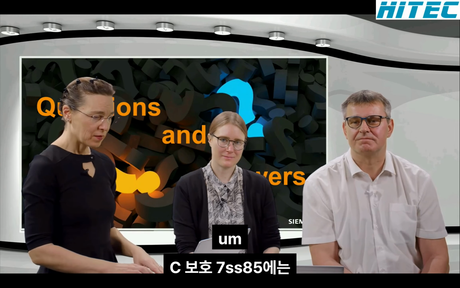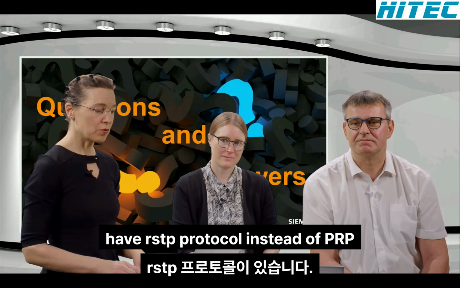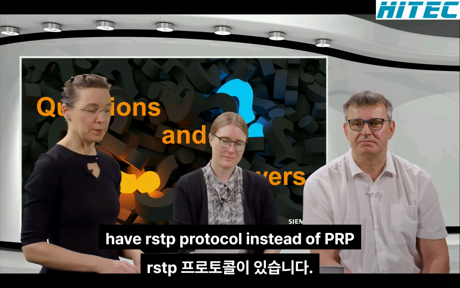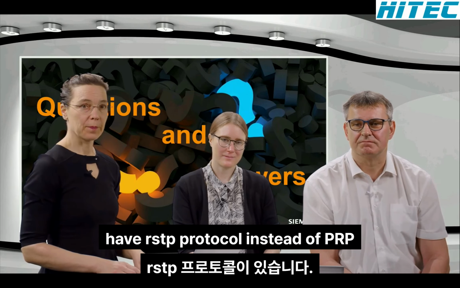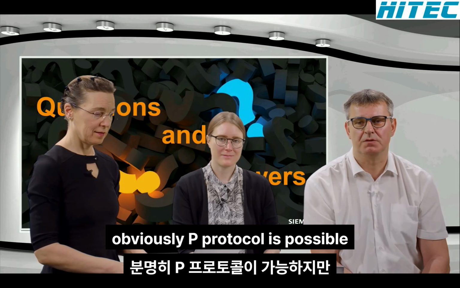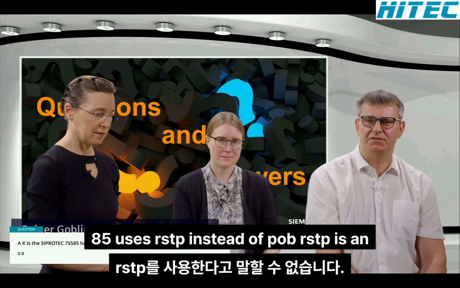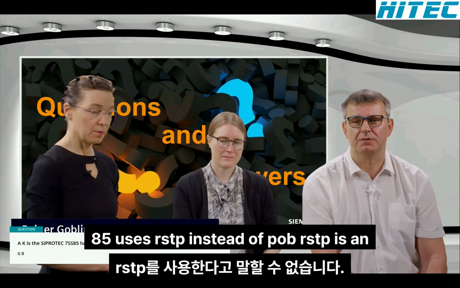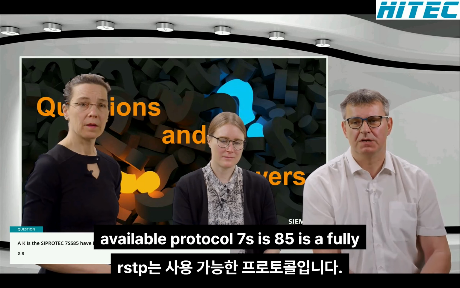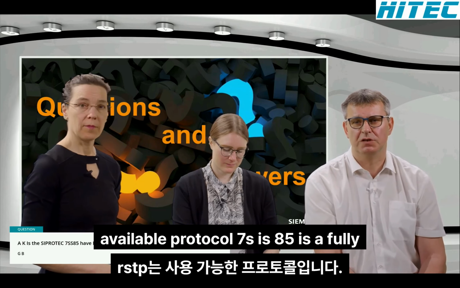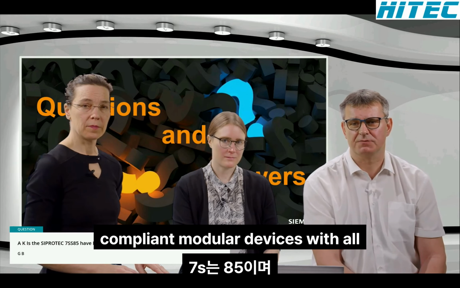Does the SIPROTEC 7SS85 have RSTP protocol instead of PRP? RSTP protocol is possible, but we can't say that the 7SS85 uses RSTP instead of PRP. RSTP is an available protocol. The 7SS85 is a fully compliant modular device with all functionality of SIPROTEC 5, and you can select RSTP.